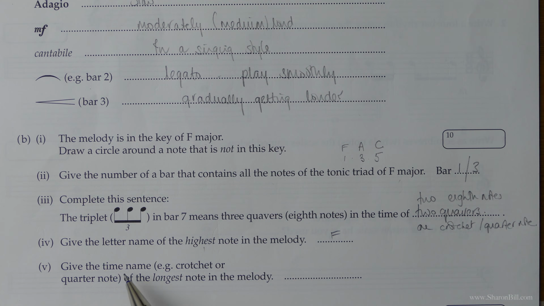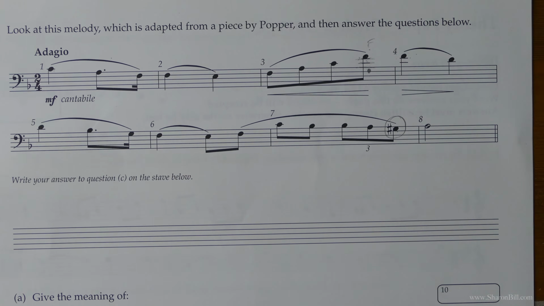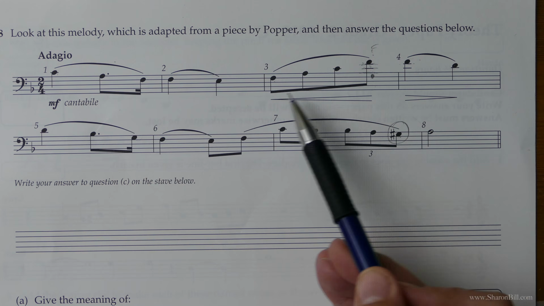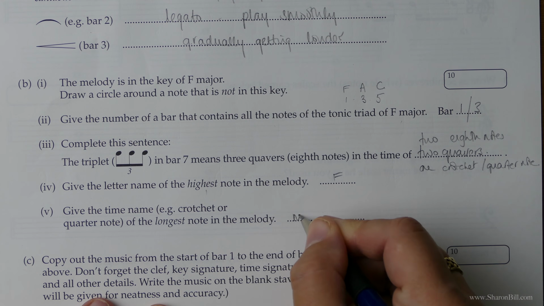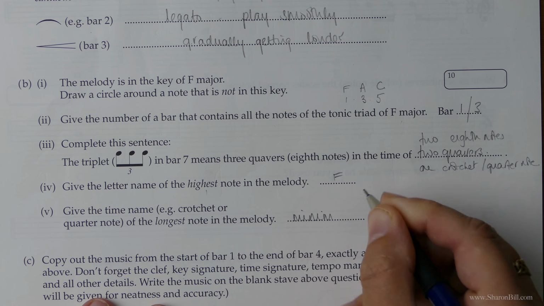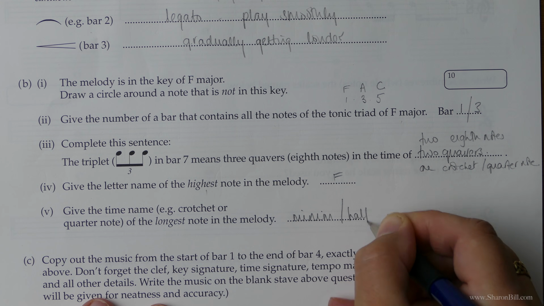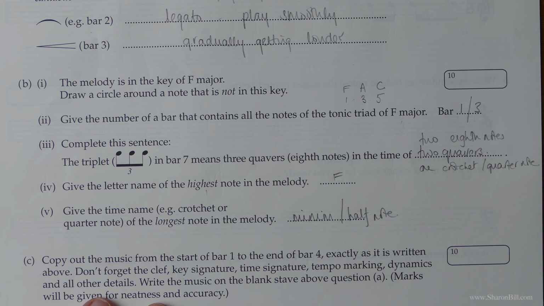So a bit of observation here. We need to look and find the time name. We need to find the longest note of the melody. So let's have a scan through. So we've got some 1-beat notes until the very end, and then we have this 2-beat note, which is a minim, if you use the classical terminology, or alternatively you could call it a half note.